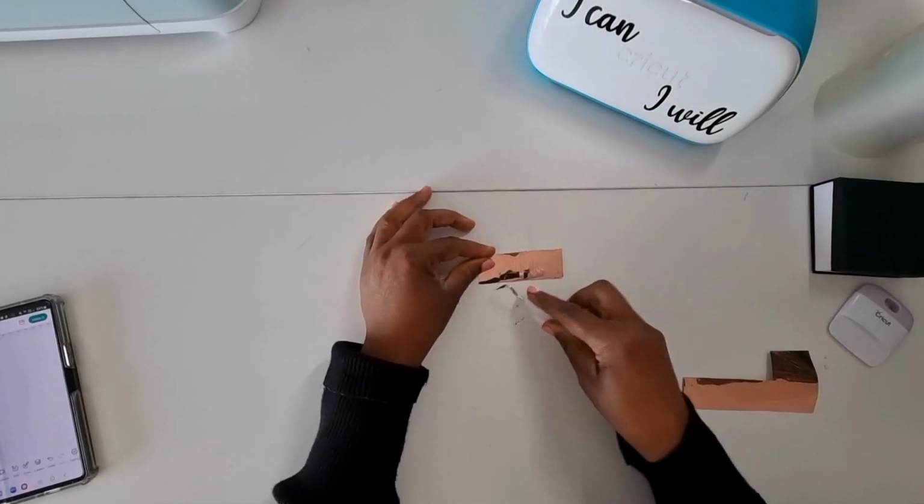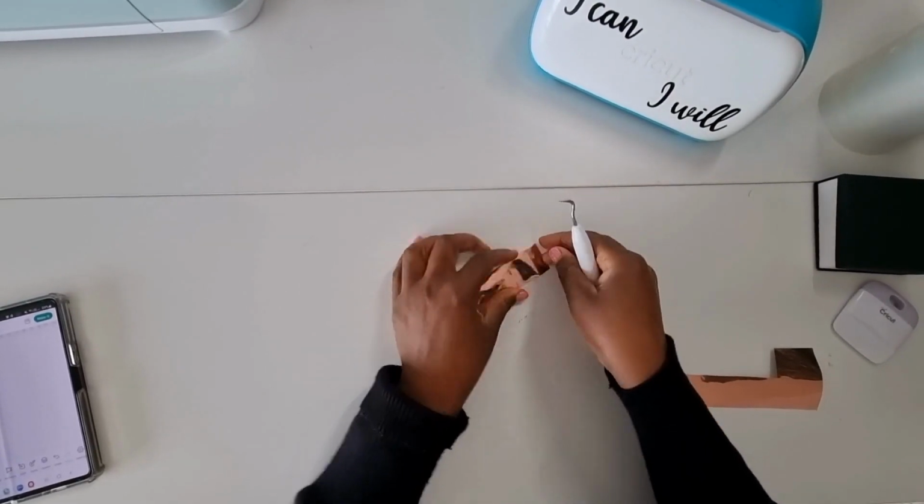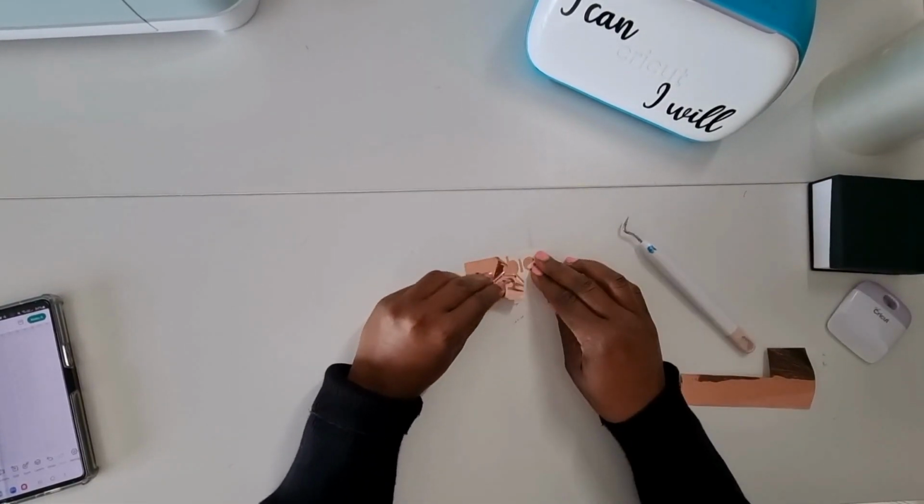Of course, there's always fonts within Cricut Design Space, so you can use those. Or if you wanted to upload a font, this would be the process. Good luck.